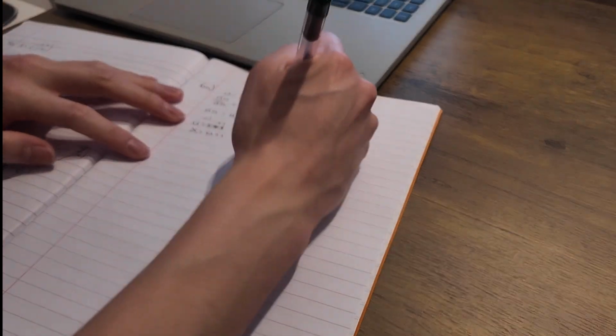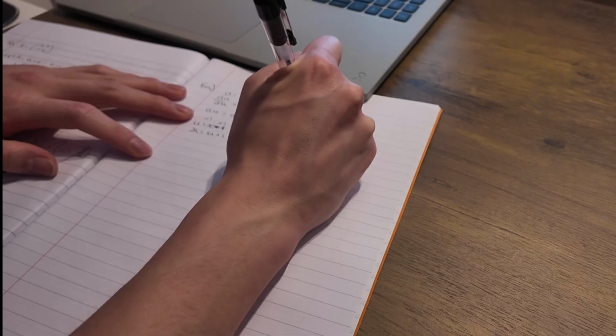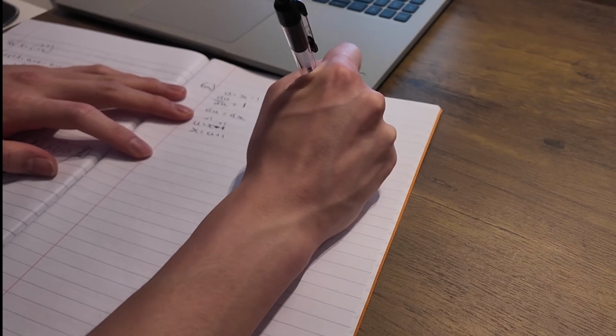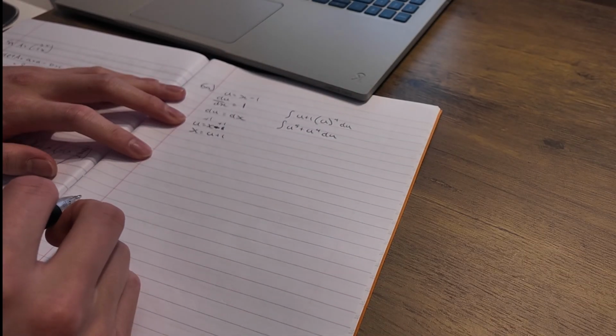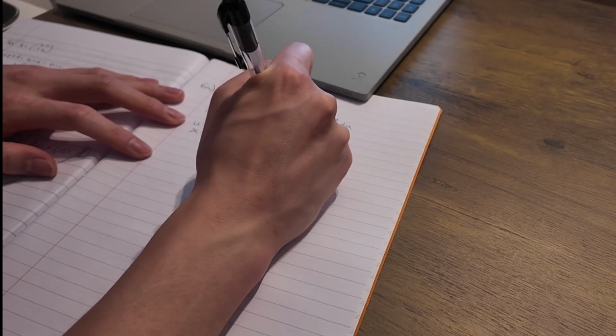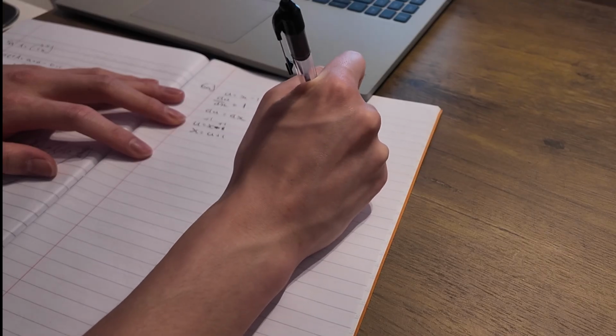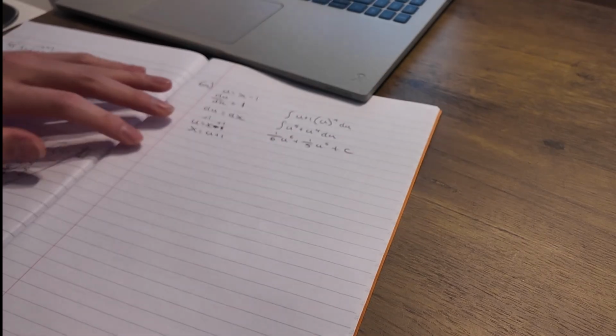I can multiply that out, and that gives me the integral of u to the power 5 plus u to the power 4 du. And if we integrate that, that gives us 1 over 6 u to the power of 6 plus 1 over 5 u to the power of 5 plus c.